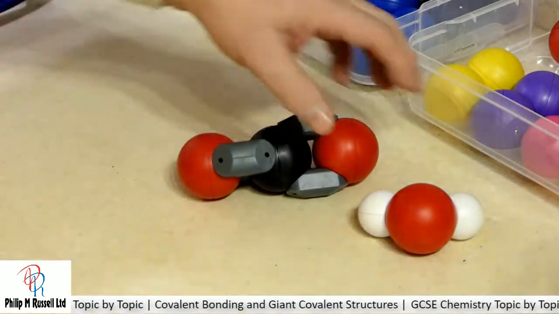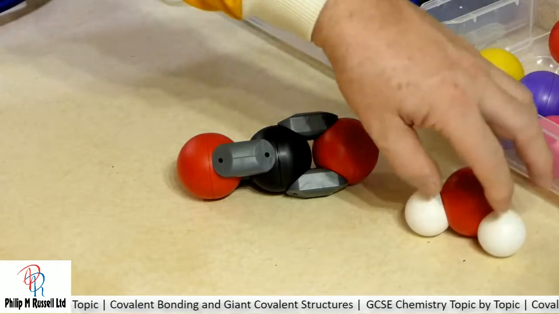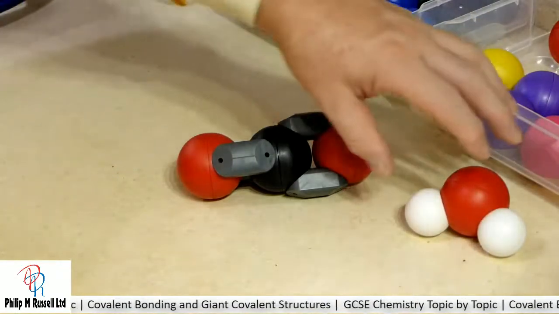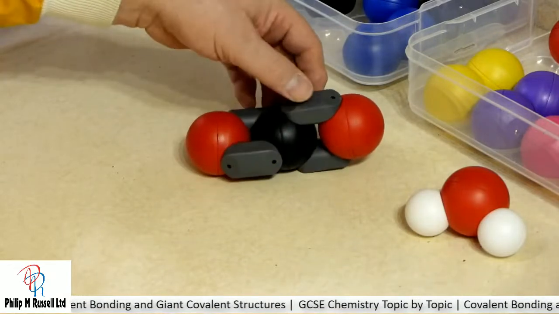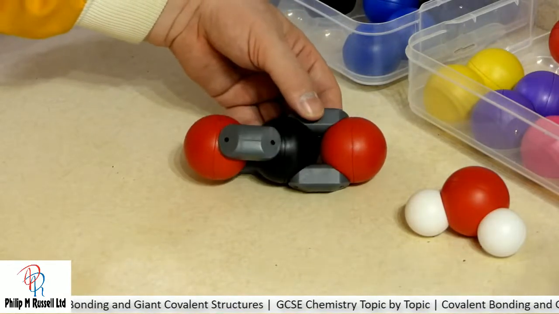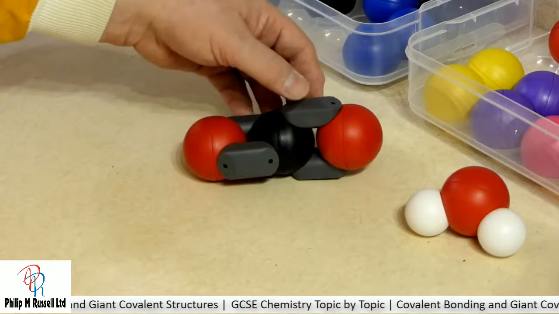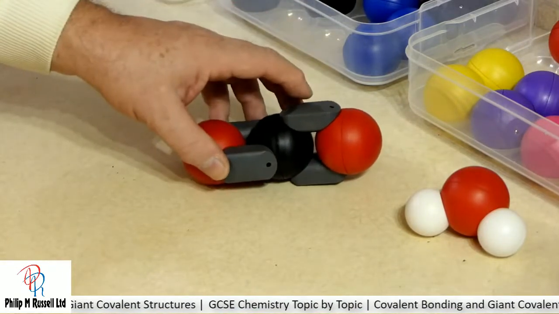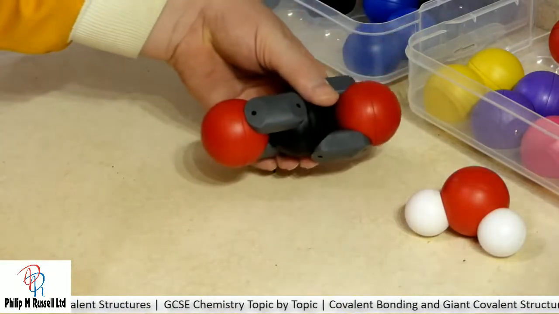Very different in shape to the molecule of water. The molecule of water here is bent and it gives rise to lots of water's properties. And carbon dioxide is a very different shape. It's a linear molecule, and this gives rise to some of its peculiar properties. Let's see how we would draw one of these.